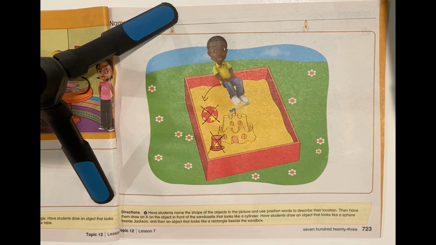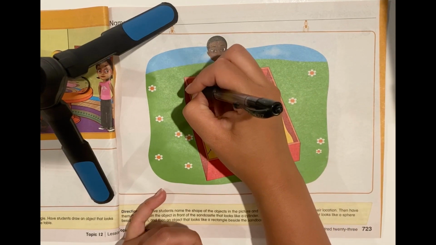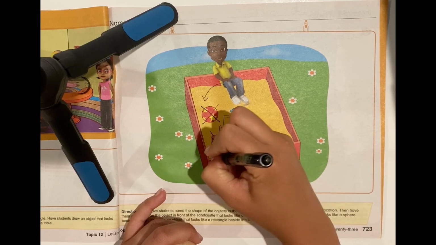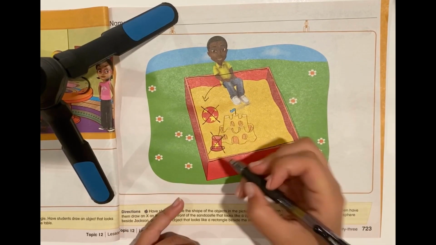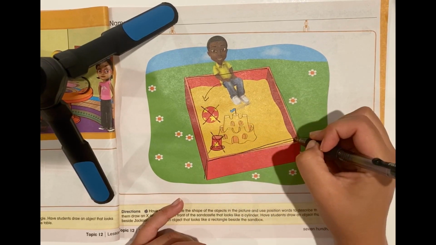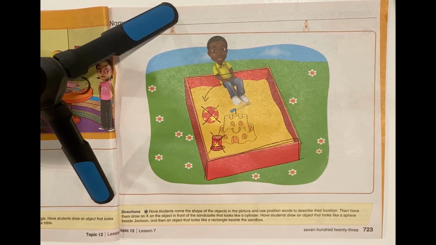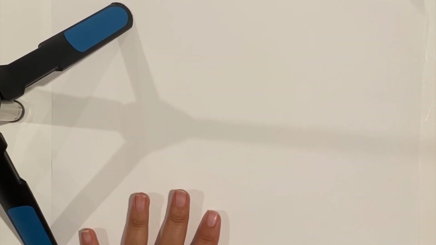Now we need an object that looks like a rectangle. Do you see anything that looks like a rectangle in this picture? Do you see it? The sandbox is shaped like a rectangle. It's a big rectangle on top, or maybe you found one of the rectangles on the side. Nice work.